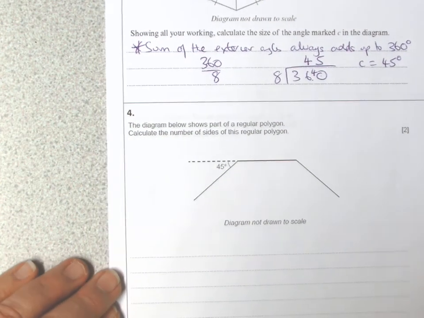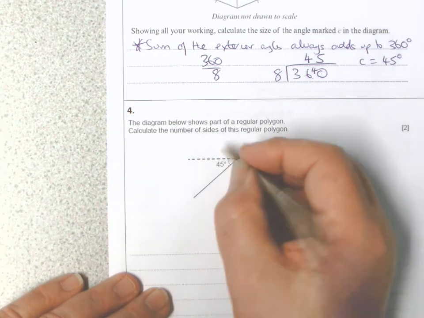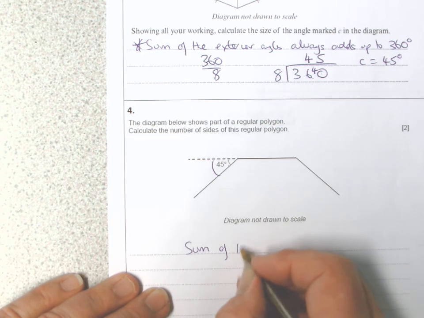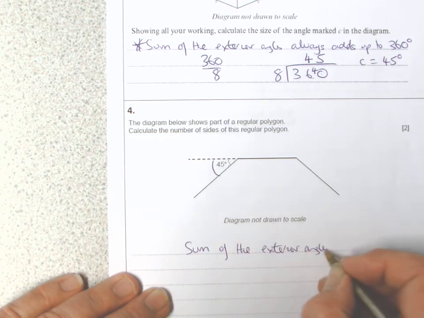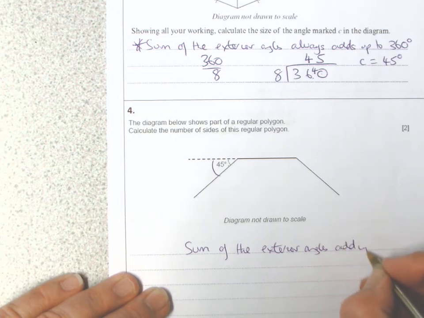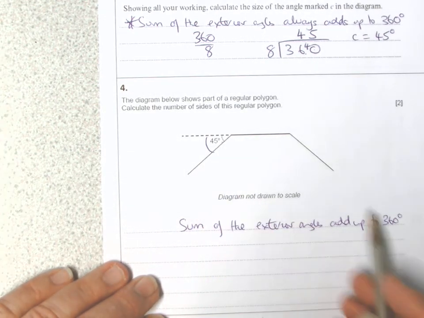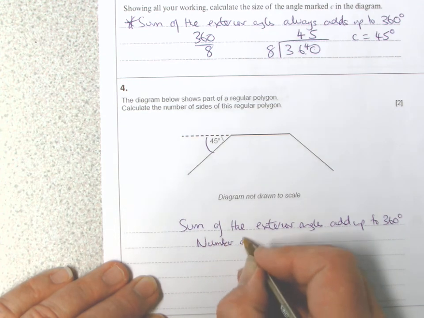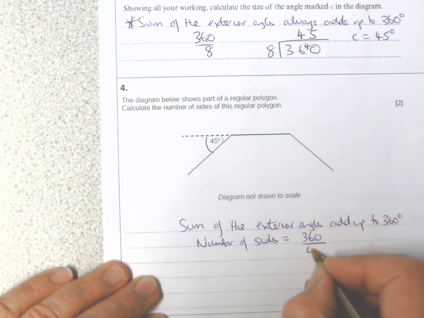Okay, on the next one, I've got the exterior angle. So again, it's 45. So I'm going to use the fact that the sum of the exterior angles adds up to 360 degrees. So to find the number of sides, I divide 360 by 45.